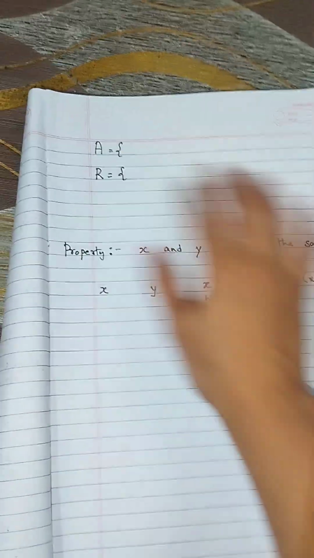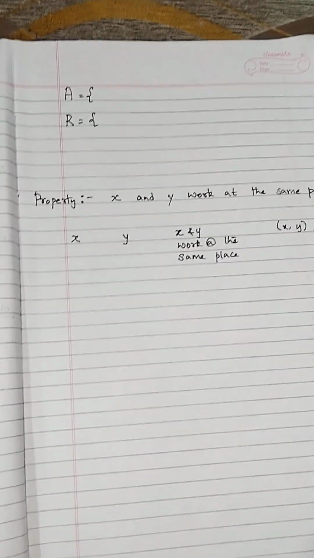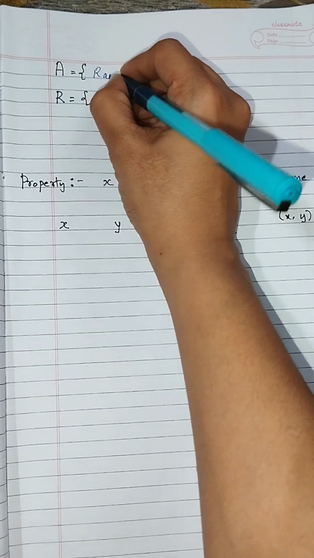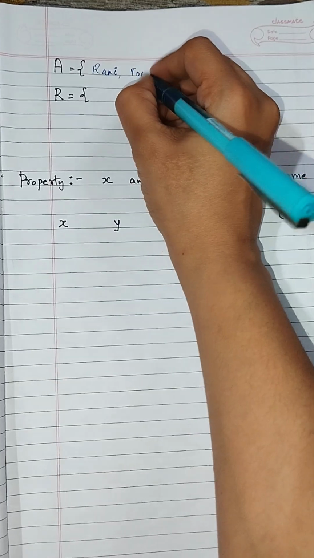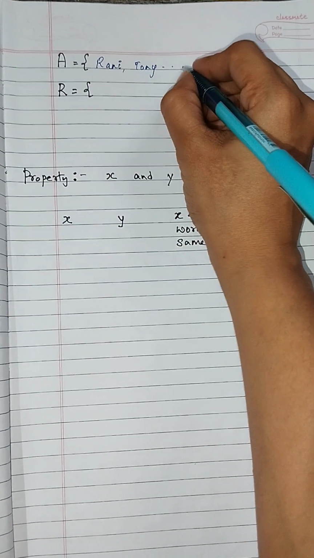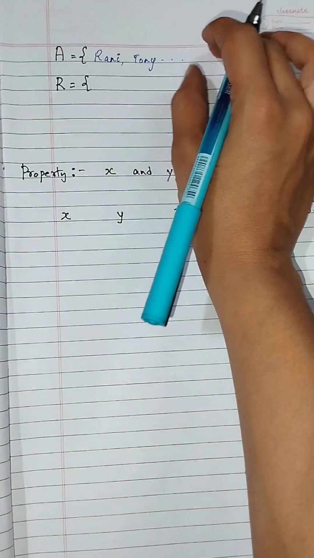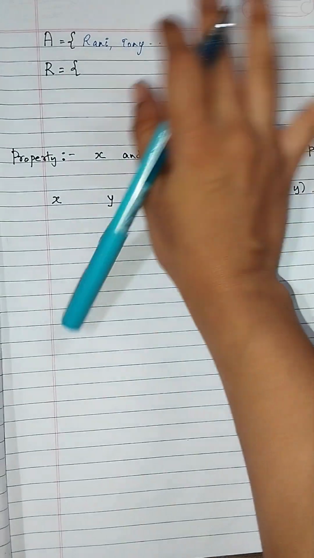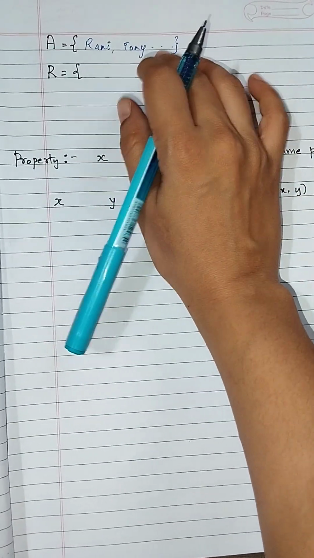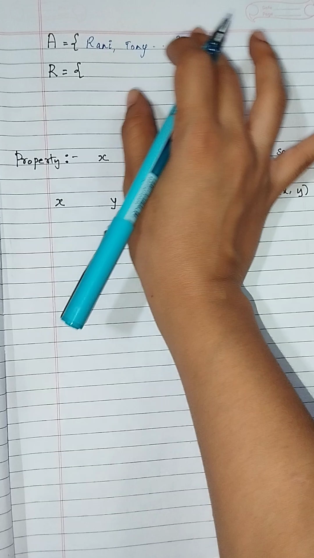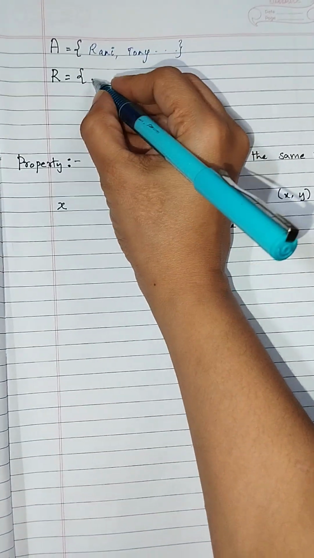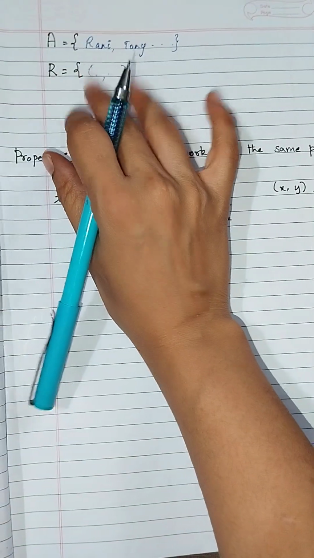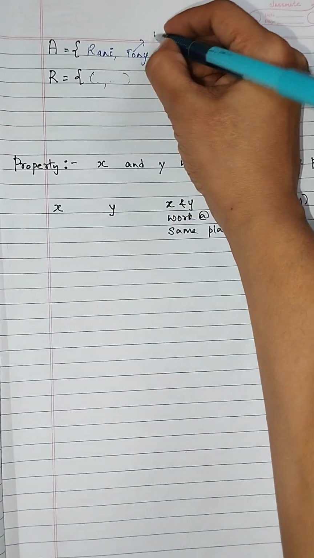So here they have given that set A is a set of all human beings in a particular town. So I'll just name them. Let us say Rani, Tony, and so on. So they are some set of people. We know it will be a finite set because we can count the number of people in a given location, right? So let us say Rani, Tony, and there are some people working at a particular place. And how it is being defined is we have to take two people at a time who are working at the same place. These are the people in the town.